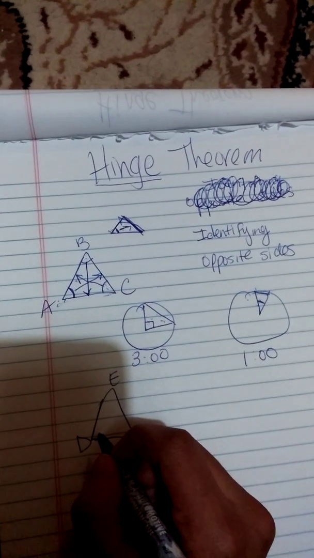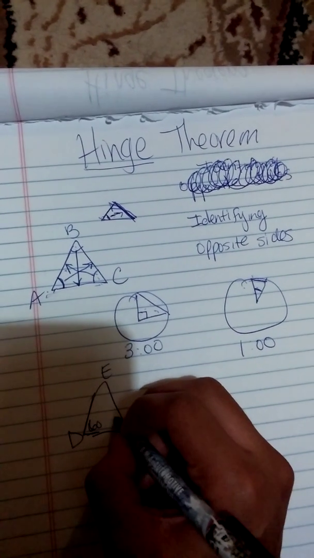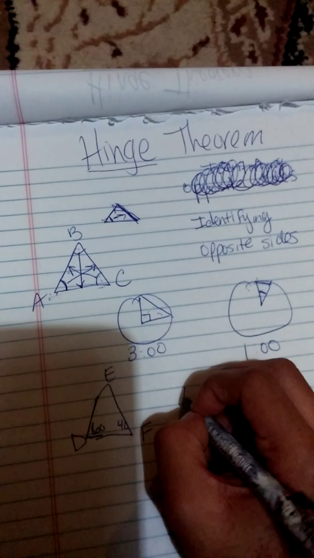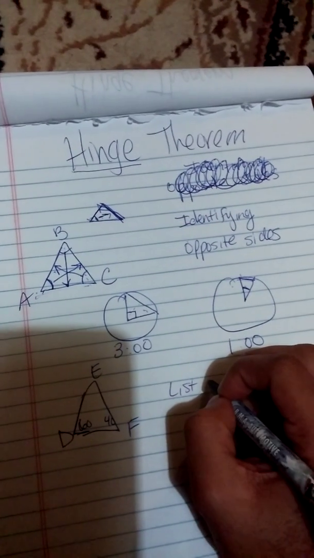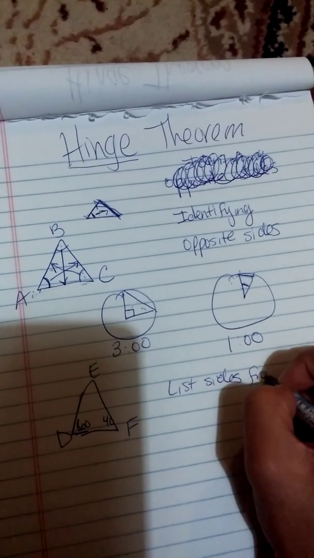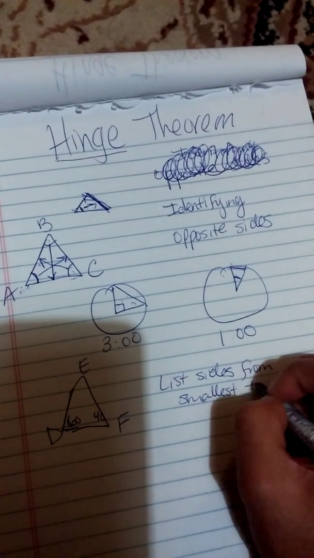So we have triangle DEF, and let's make angle D 60. Let's make angle F 40. Okay, and let's go ahead and say we want to list the sides from smallest to largest.